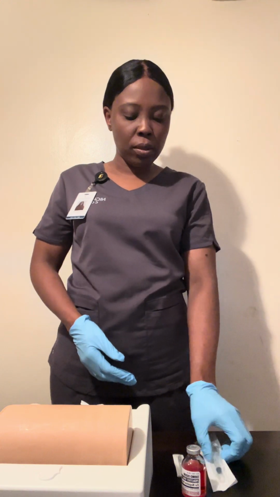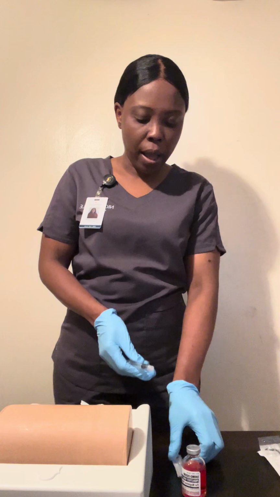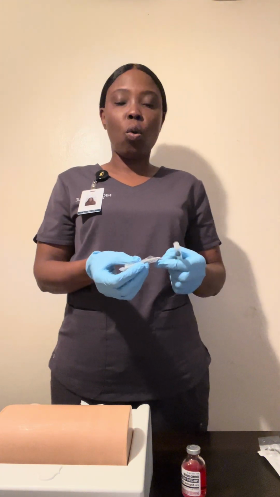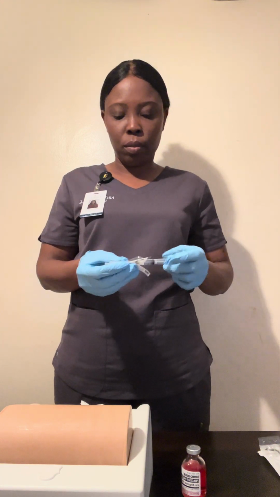Okay, Mr. Smith, now I'm gonna check my supplies. I have my vial and my 3 ml syringe, and then I have my 22 gauge 1-inch needle. I'm gonna attach them together.